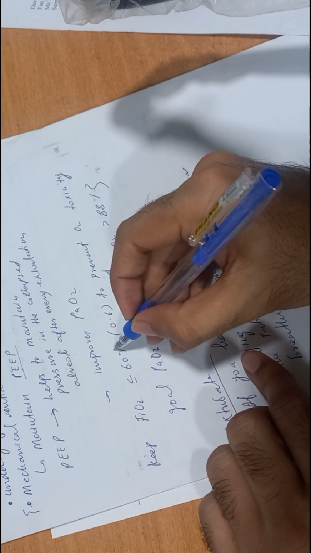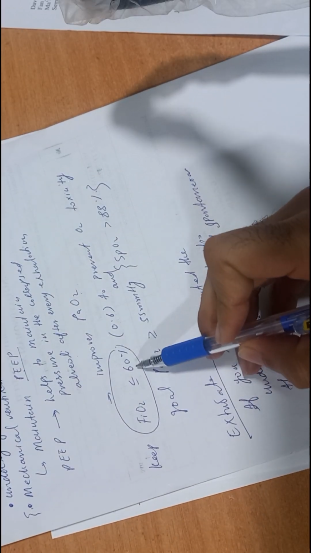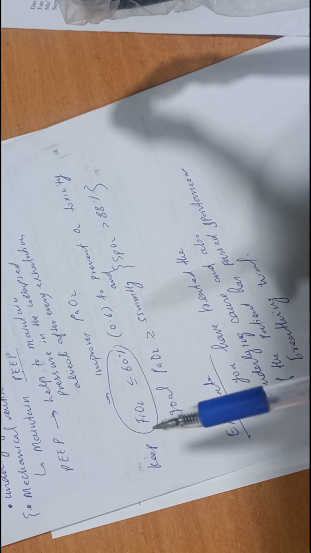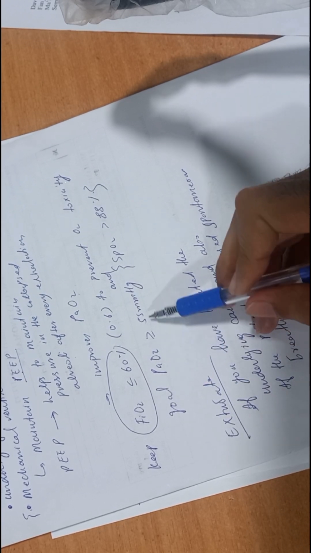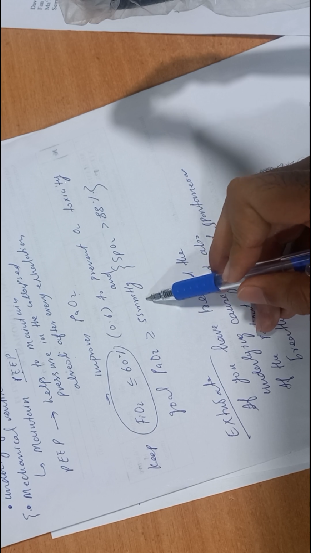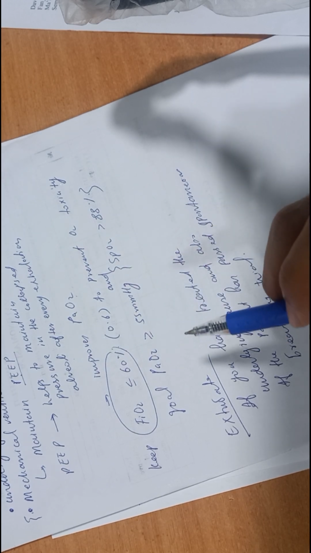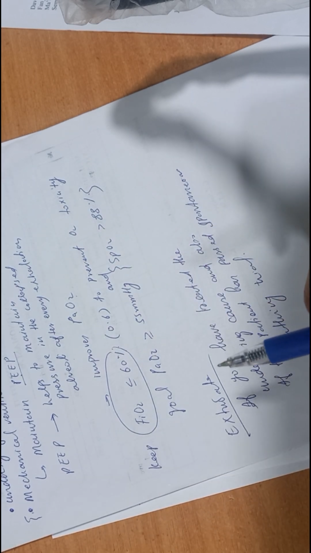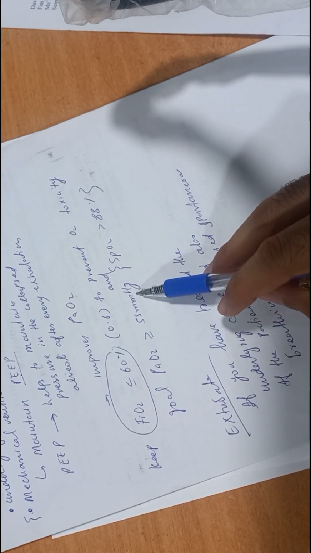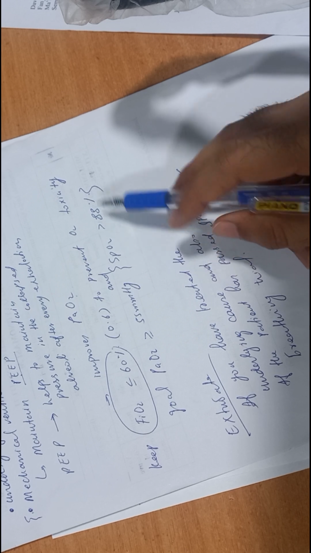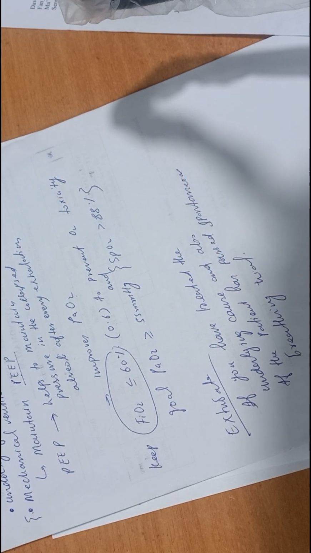So you have to ventilate the patient in such a way that FiO2 should be less than 60%. And after doing all this, our goal is that the partial pressure of oxygen should be more than 55 millimeter of mercury. That's our end goal. That's where we have to bring the patient. So when the partial pressure is achieved at 55 millimeter of mercury and saturation of oxygen in the blood is achieved at 88%, we say that the patient is in a stable state. So that's what we have to understand.